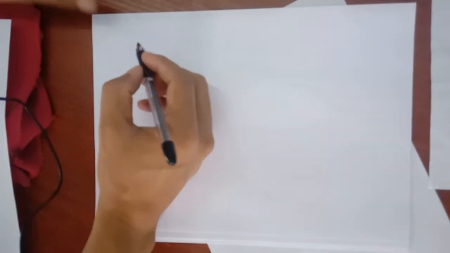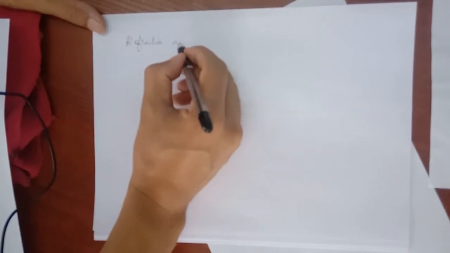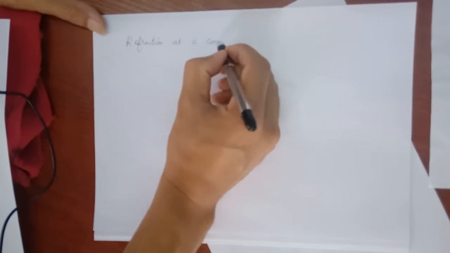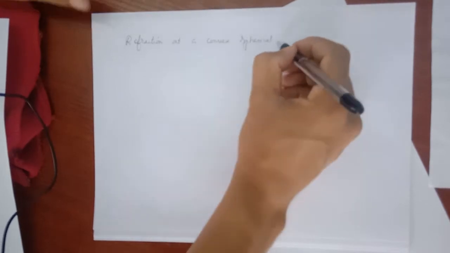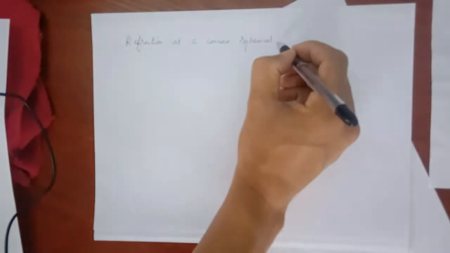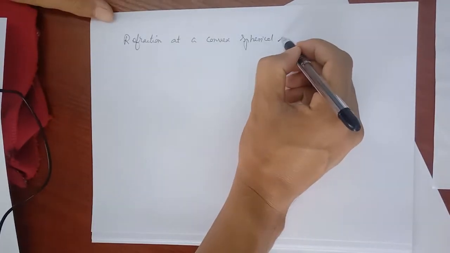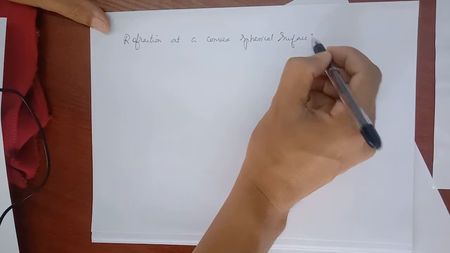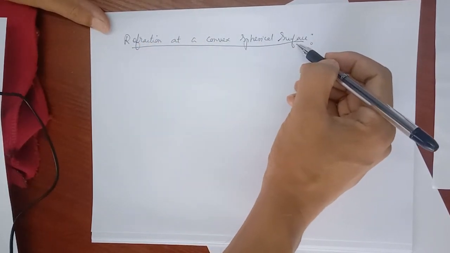Okay, here we start a class now. The topic of the derivation is refraction at a convex spherical surface. So this is for essay question, 5 marks derivation.